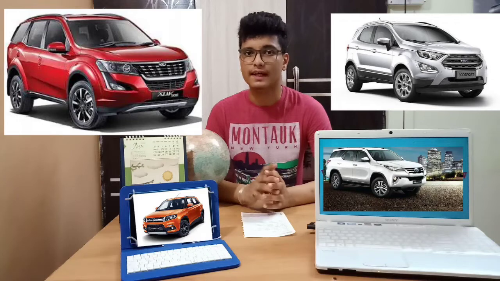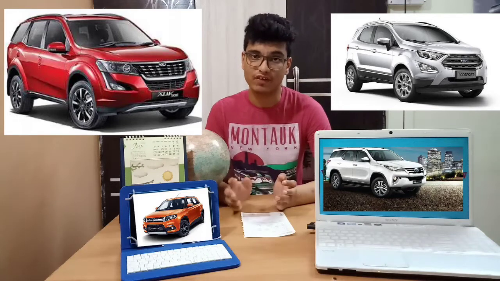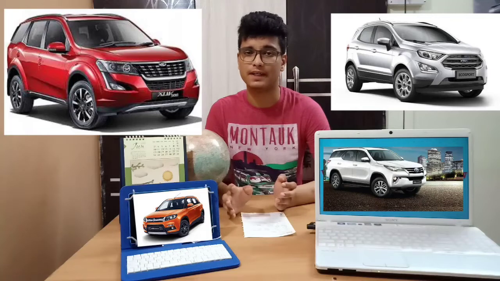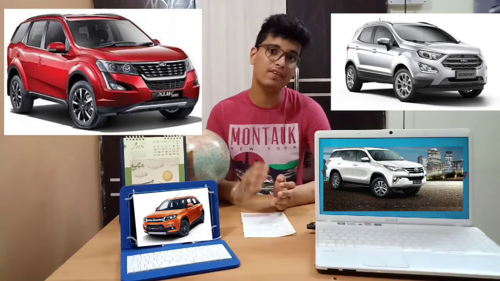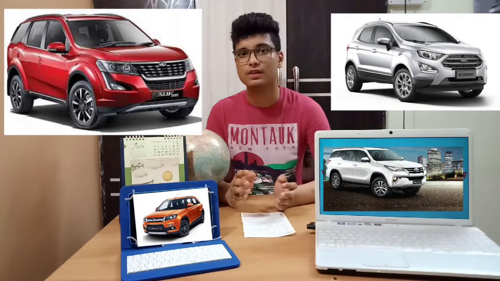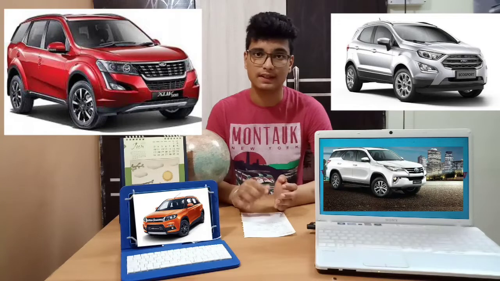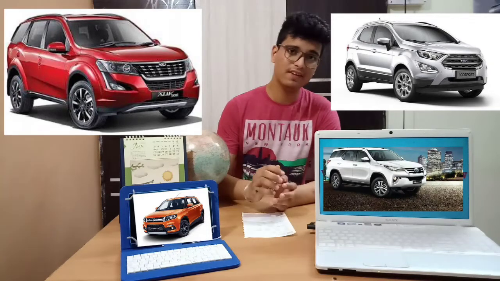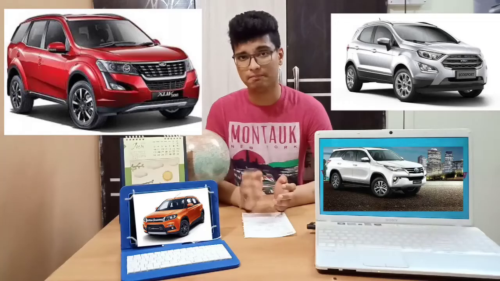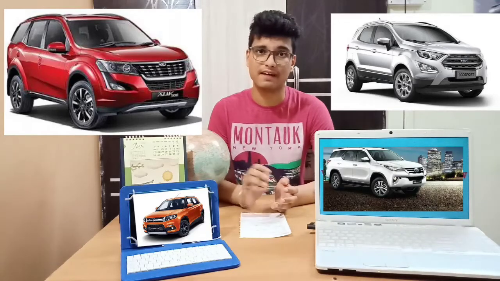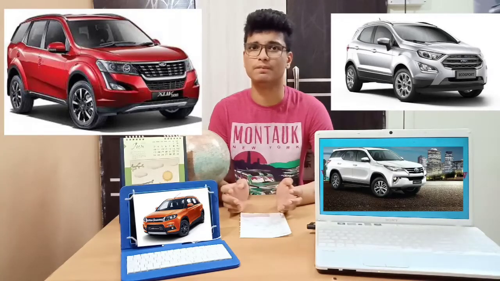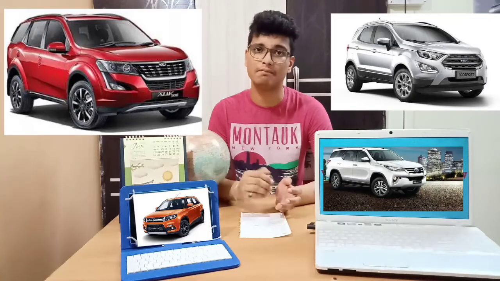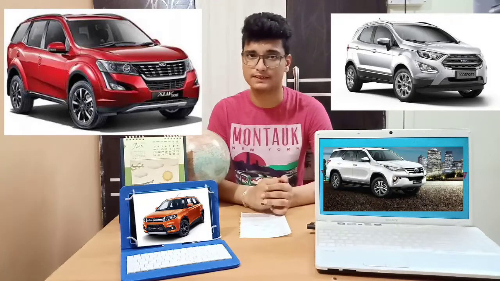SUV is a form of car which is specially designed for off-roading capability, but MPV is a form of car which is designed as a utility vehicle. MPVs are generally made on a 7-seater basis, meaning to carry 7 people in the car, and SUVs are made for off-roading capabilities. That's the difference.